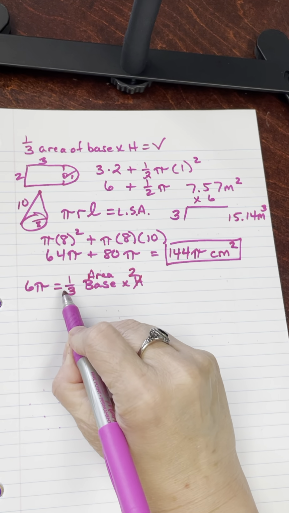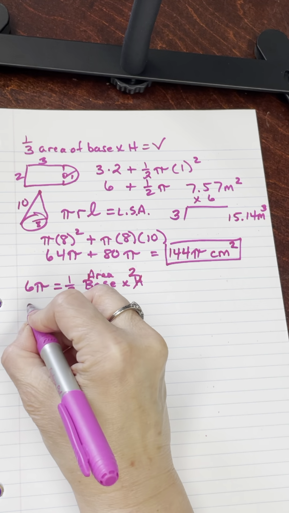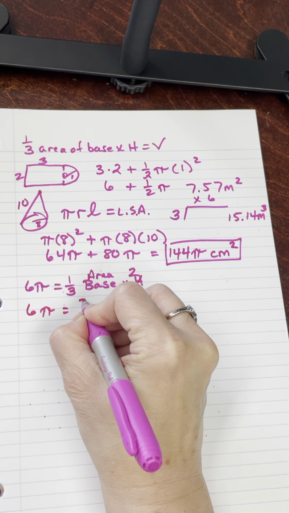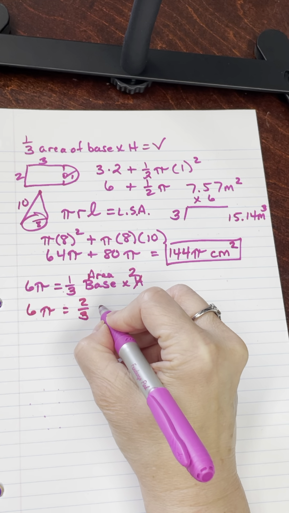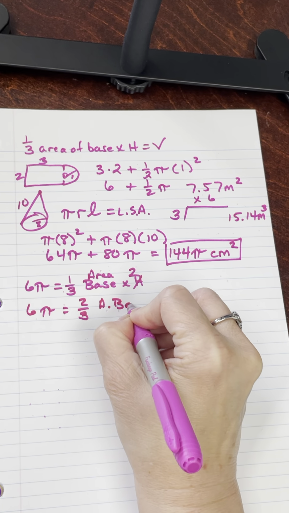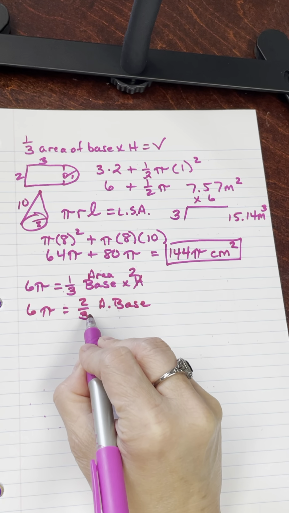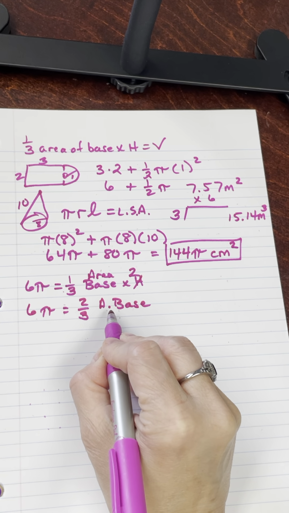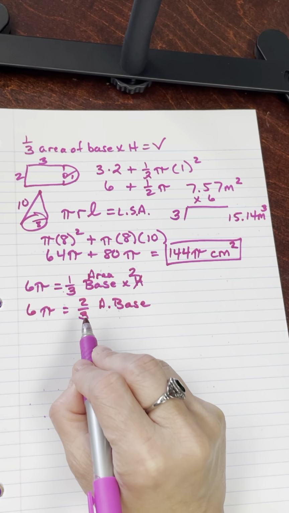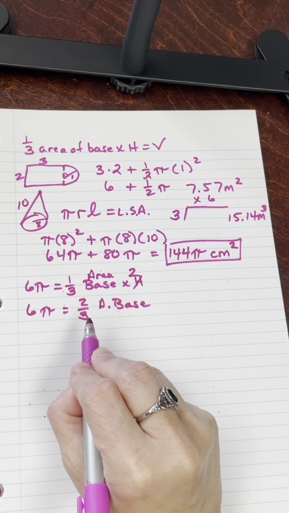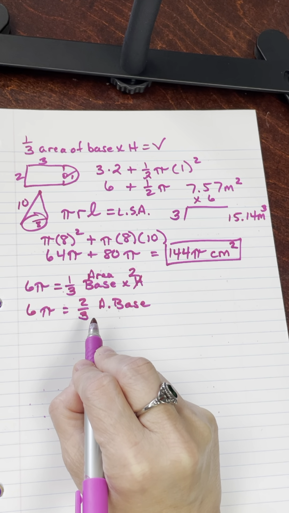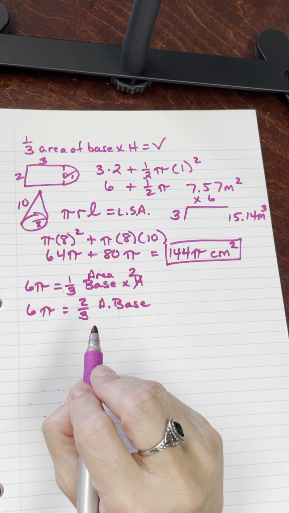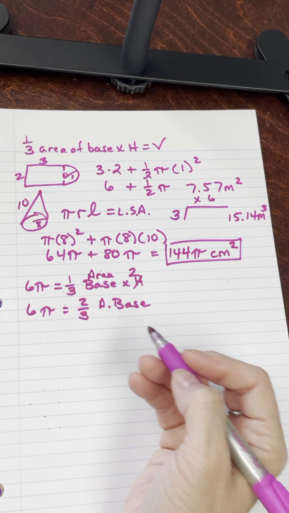So we're going to actually make this 2/3, so 6 pi equals 2/3 and then the area of the base. To remove this 2/3, which is multiplying, we're going to divide. When you divide a fraction, you should remember from your algebra studies that that means you flip and multiply when you take it to the other side.